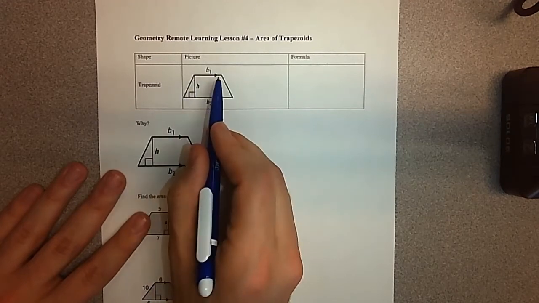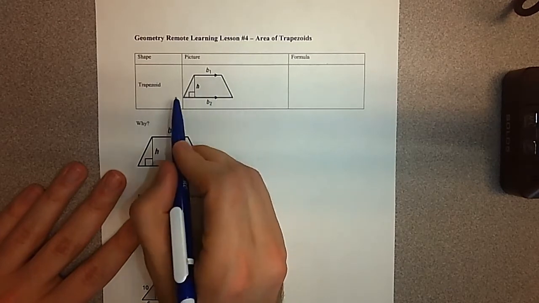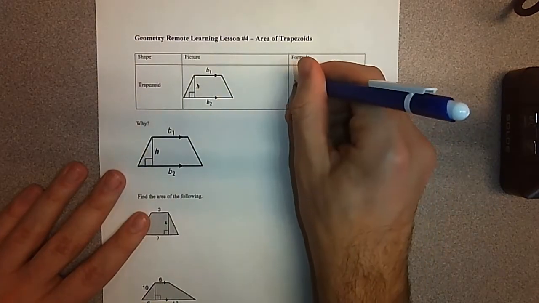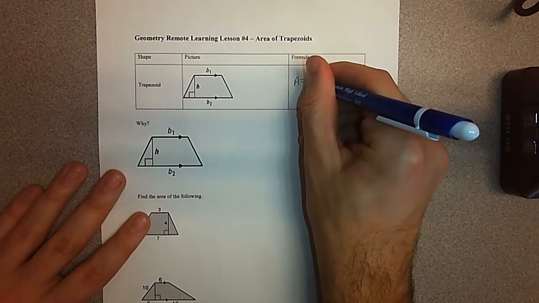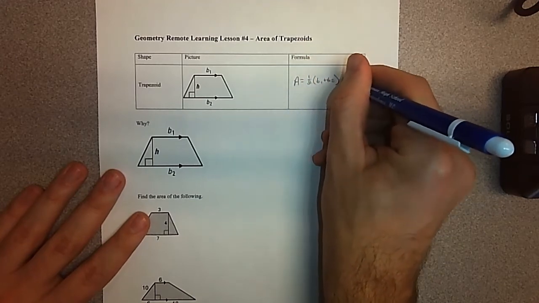These are called the legs. Don't need them as much for area. We would if we were going to do perimeter. Area formula, area of a trapezoid. Area equals 1/2 times base 1 plus base 2 times the height.